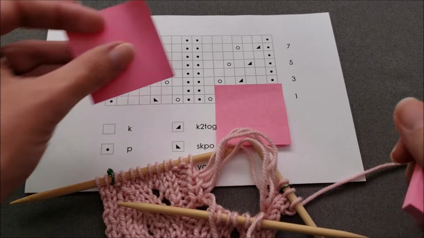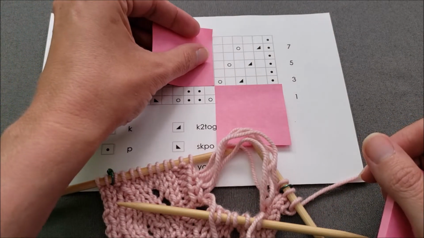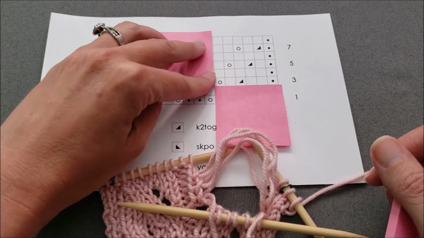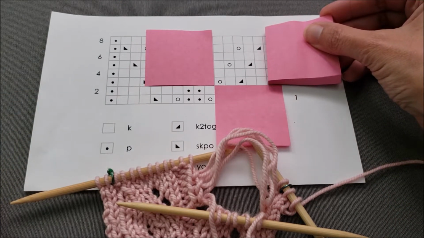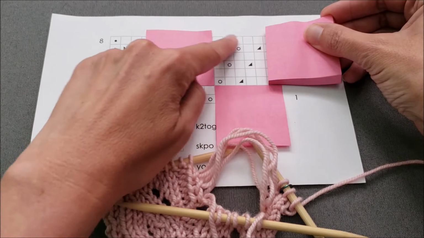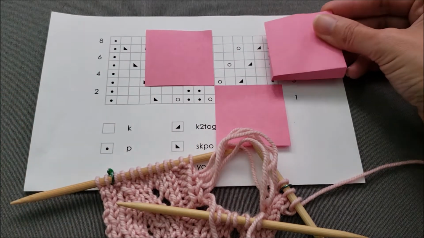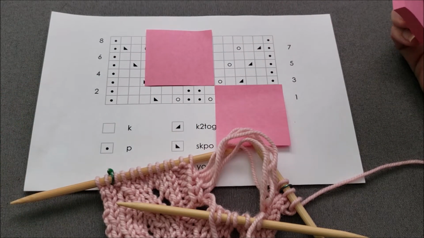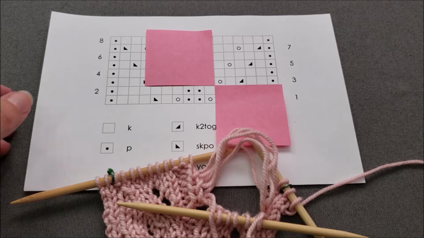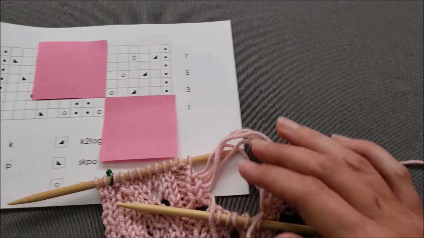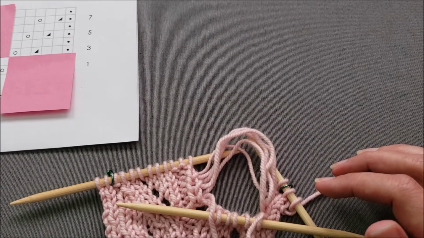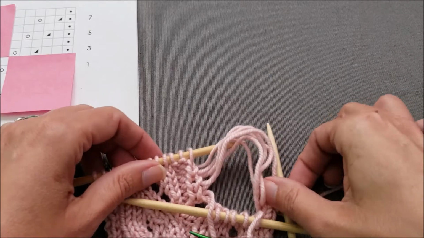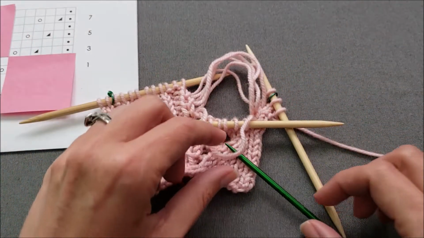So I could also put a sticky note here to help me keep track of where I am. And if I wanted to, I could put another sticky note here because these are the stitches we're focused on re-knitting. However, if I do that, it's going to cover up my row numbers also. And I don't necessarily want to do that. So for now, I'm going to leave it like that. And we'll scoot the pattern up and out of the way. And now we're ready to start re-knitting our stitches.